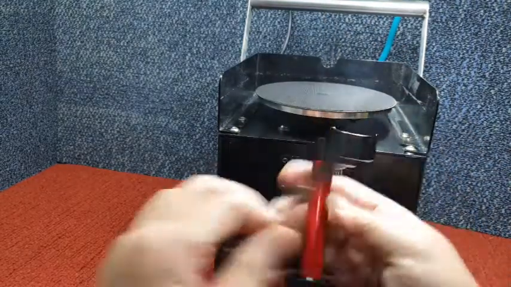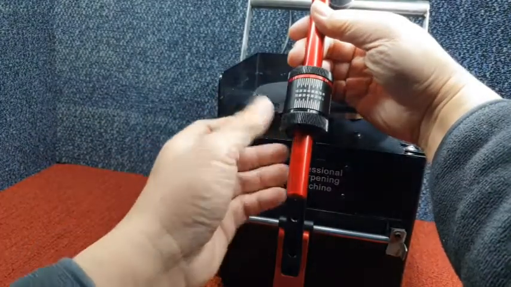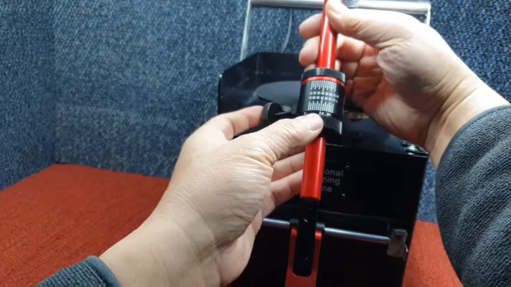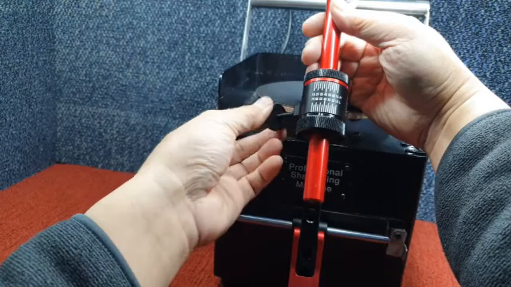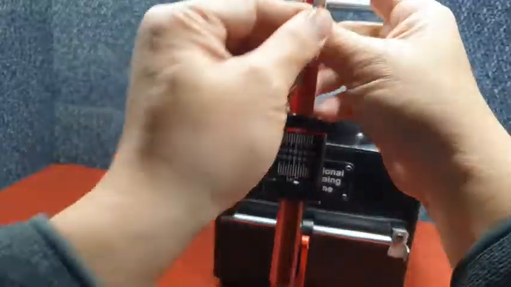Okay, so this is how you set the angles for the right hand shears. Again, let's say we set the angle to, what is it, this is 35 degrees. Let's set it at 35 degrees, and lock the shears down.